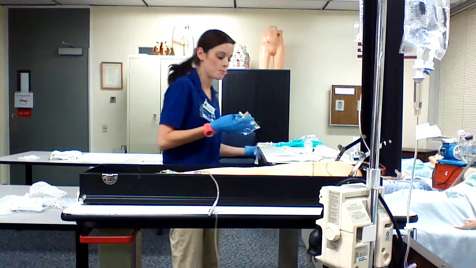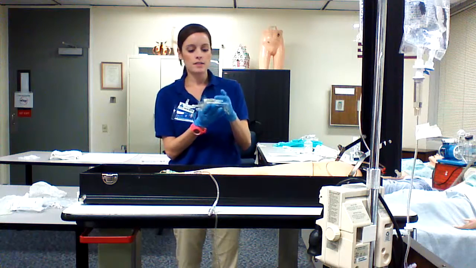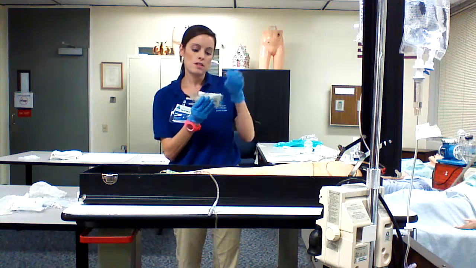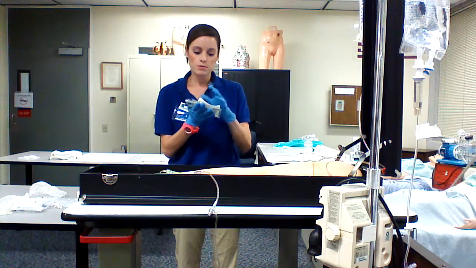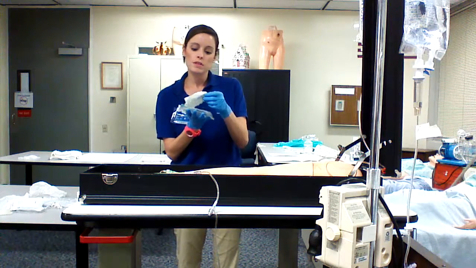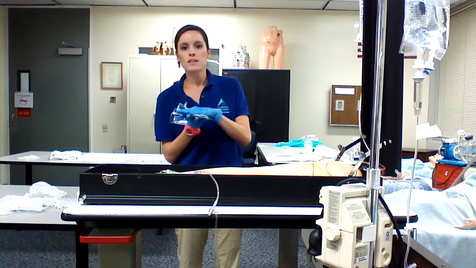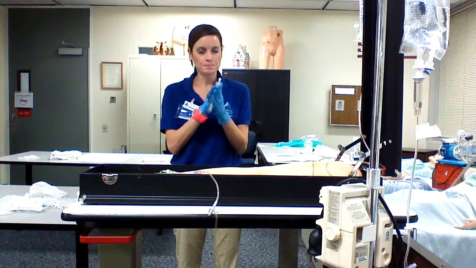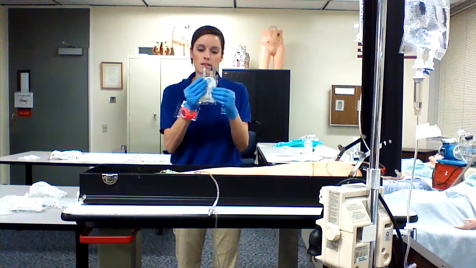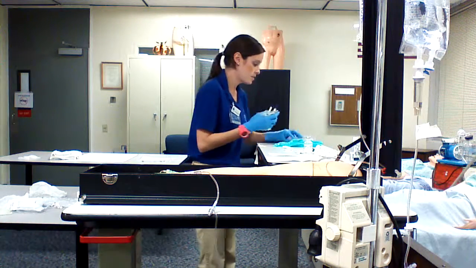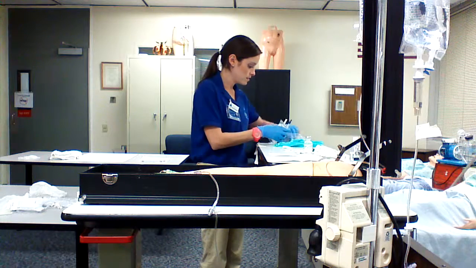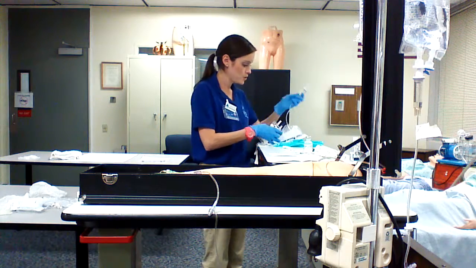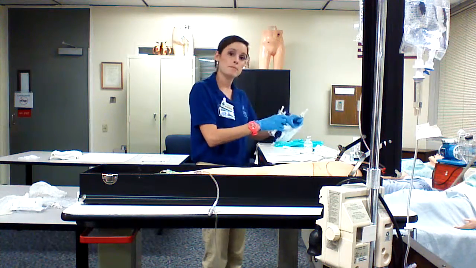Okay, so I have a label prepared, and it has the patient's name, the drug, the dose, which is 2 milliliters per time, and my initials. And I'm going to attach that to my mini bag. And now I'm going to attach my needleless device from my tubing to my mini bag.